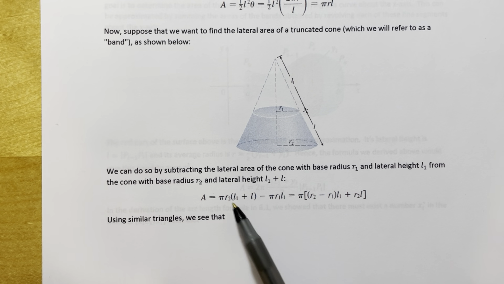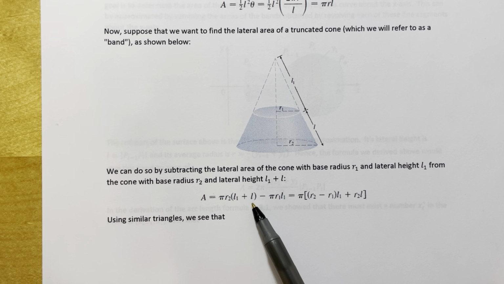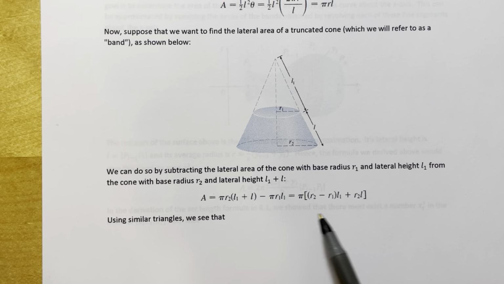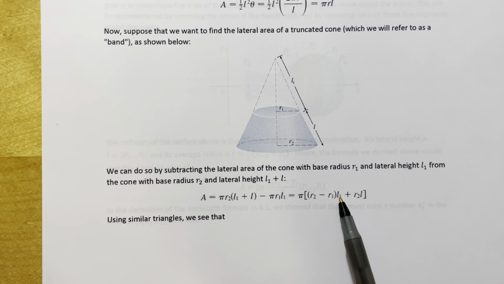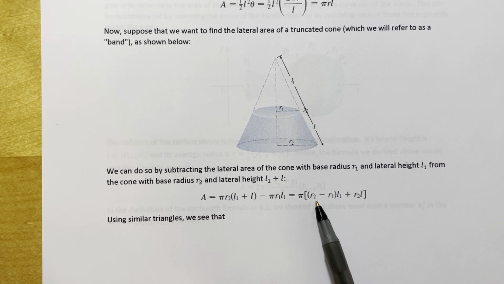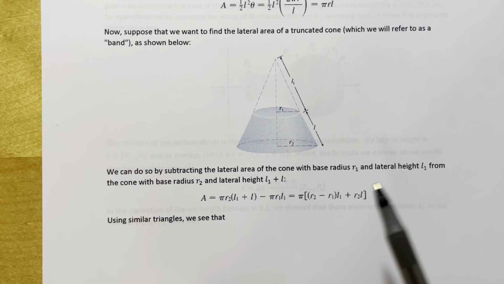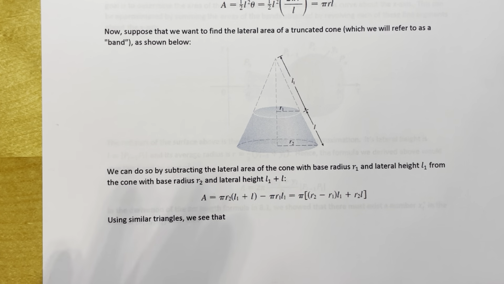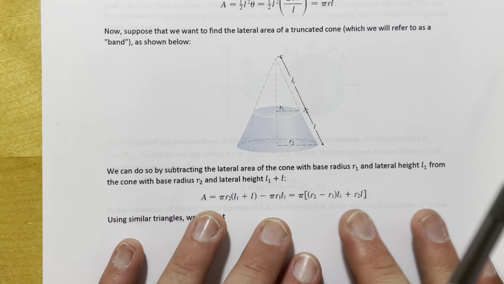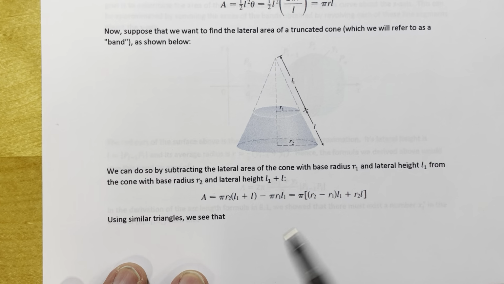Okay, I can change the form of this by distributing this term in, combining the L1 terms that would show up here, and then factoring the L1 out, and also factoring the pi out. That's going to end up giving me an expression that looks like this: pi times, then in brackets, (R2 minus R1) times L1 plus R2 L. Okay, so that's something that we're going to use in a moment.